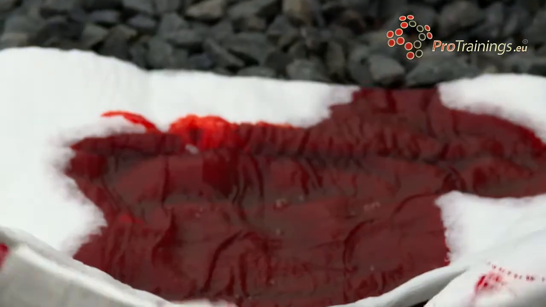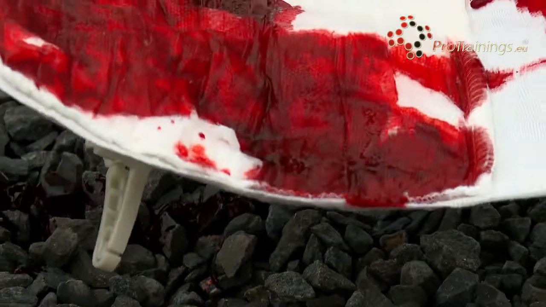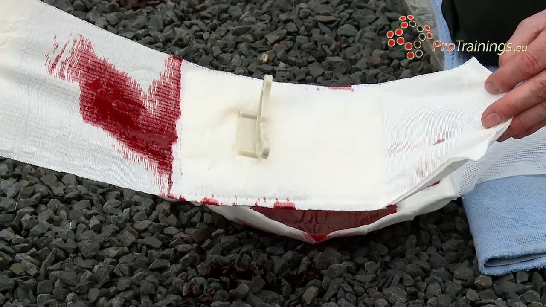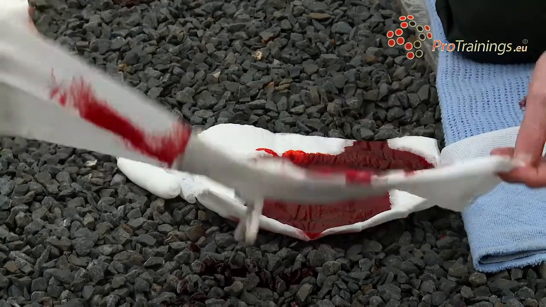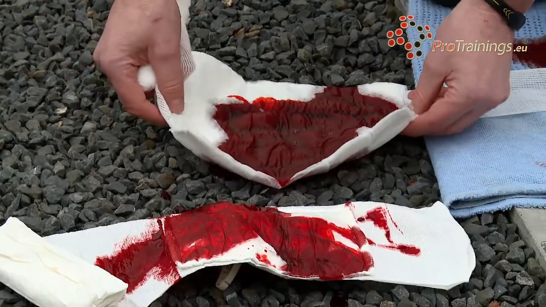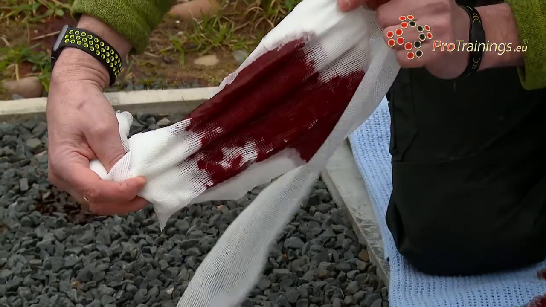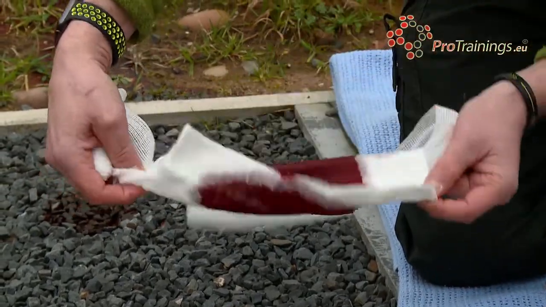It's absorbed and held all of the blood in the dressing area without coming through, apart from through the bandage area where I spilt it. Compare that to an ambulance dressing which has leaked totally and completely failed.